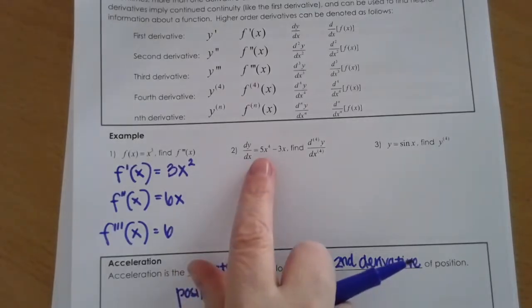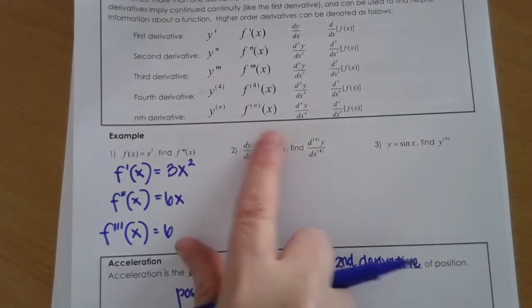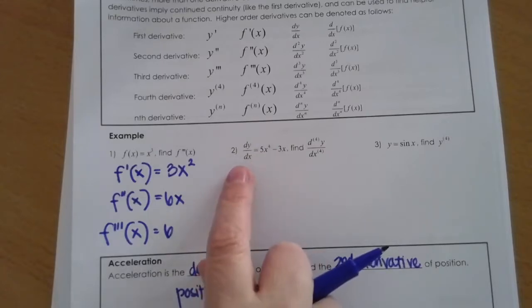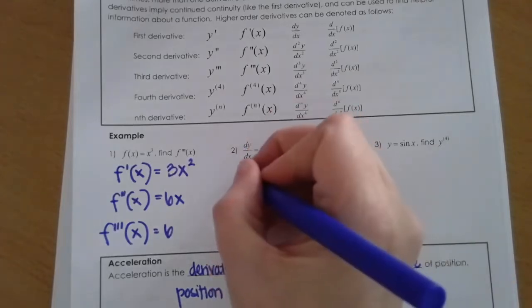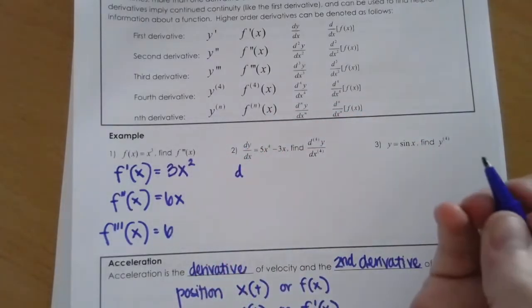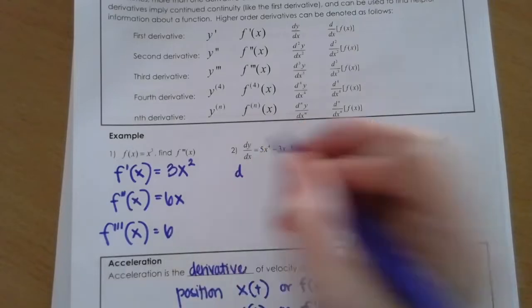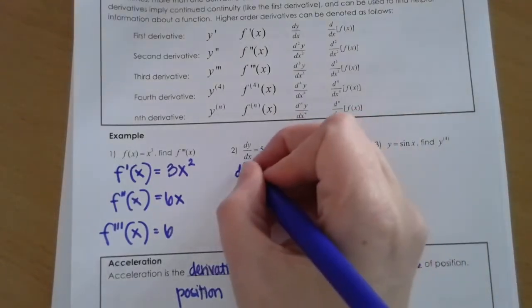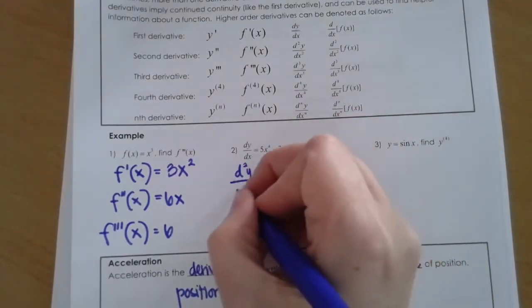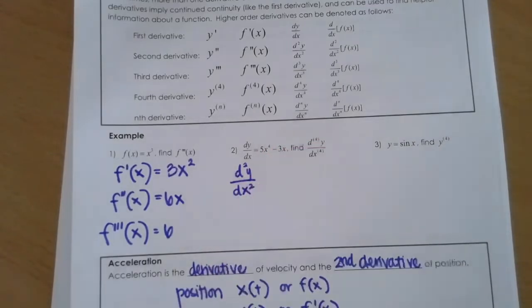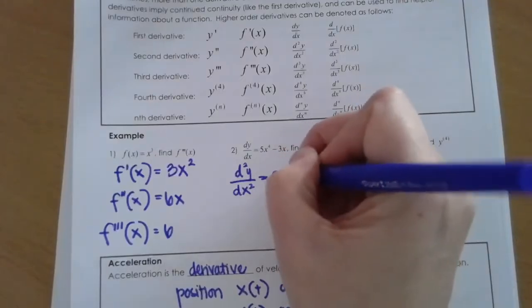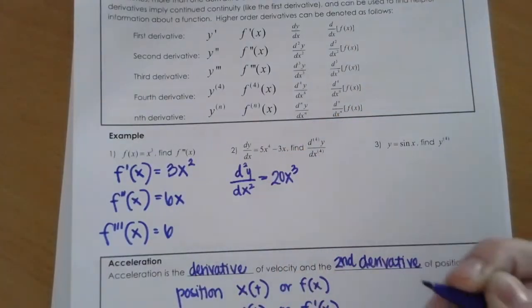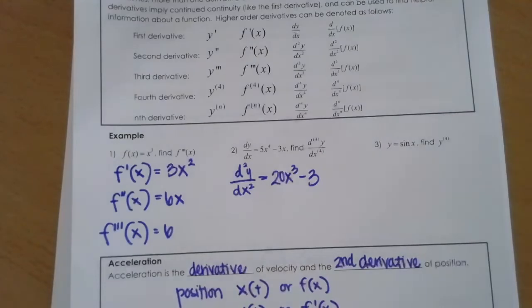On this one right here, we're going to take the derivative of this right here. We've got the first derivative already. We want to get to the fourth derivative. Second derivative, sorry, is what I mean. I'm taking the second derivative. So the way that we notate it is like this. Derivative of 5x to the fourth is 20x to the third. The derivative of 3x is just 3, so we have minus 3. We want to get to the fourth derivative, so we do it again.